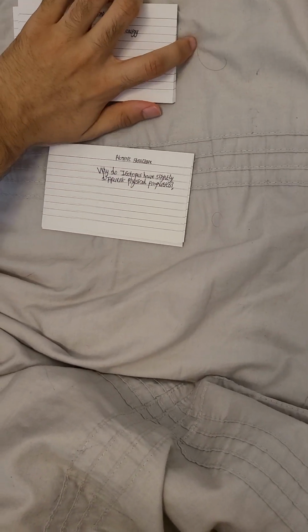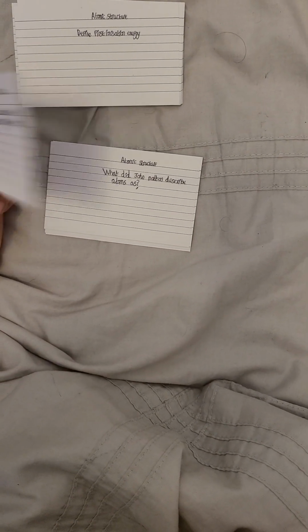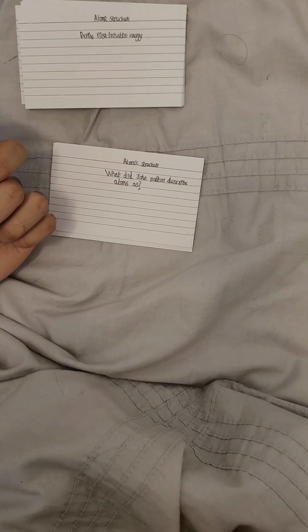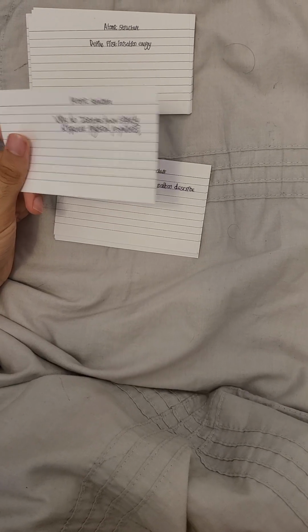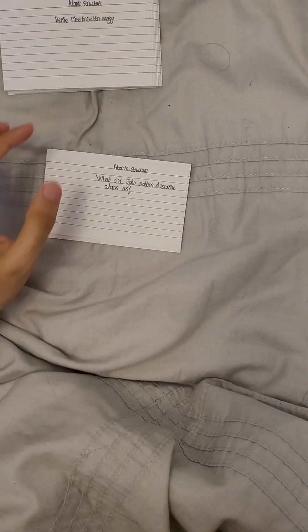Why do isotopes have slightly different physical properties? Different densities, physical properties depend on the mass of the atom. I'm going to keep this. I could see them using it as a 1 mark.